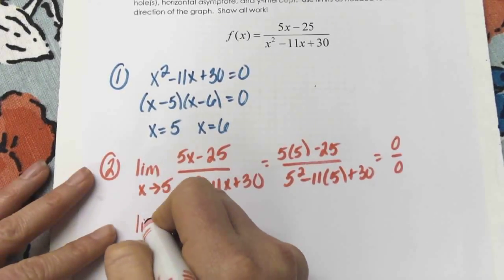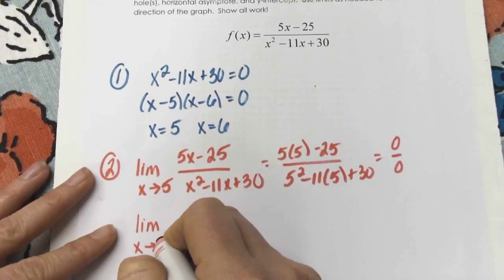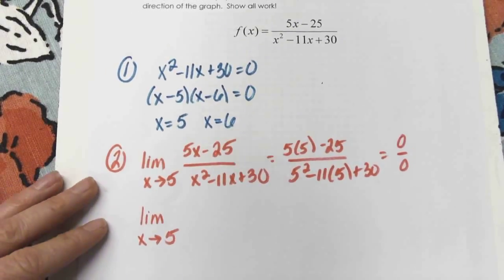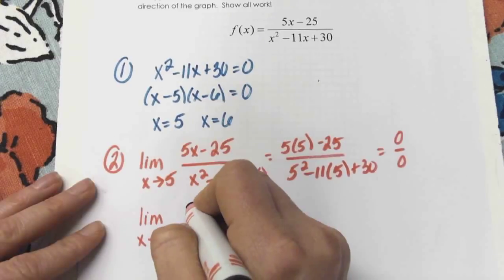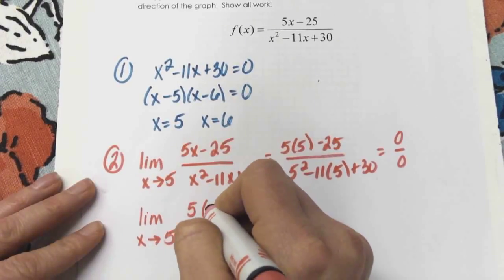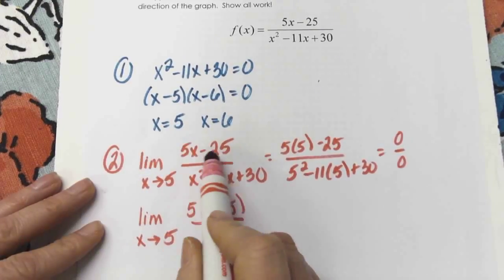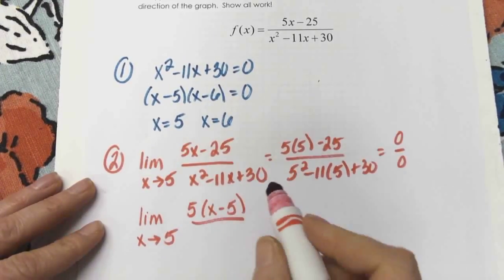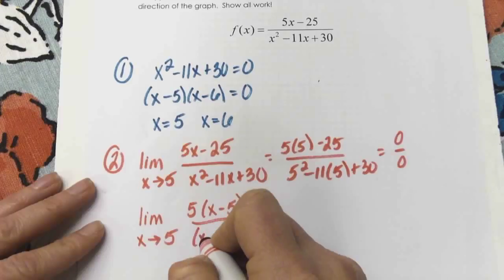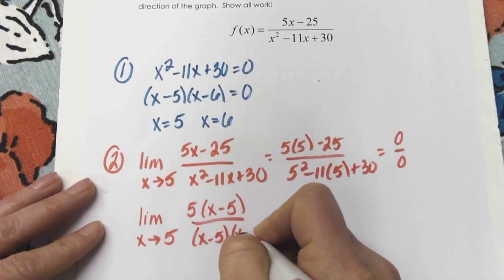So what I'm going to do is recopy. I always like to remember to bring down that limit. I take out a GCF. One of my math tricks that I like to do is to factor. So I factored out a 5 from the top, and I was left with 5 times x minus 5. The bottom factors into x minus 5 and x minus 6.